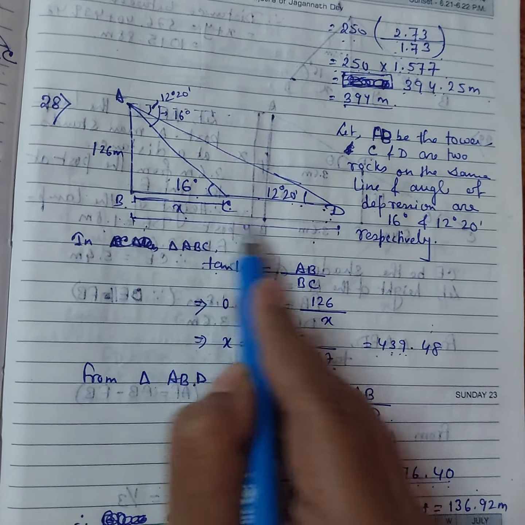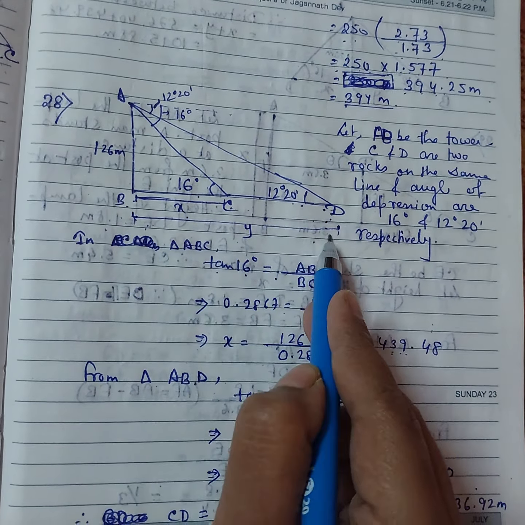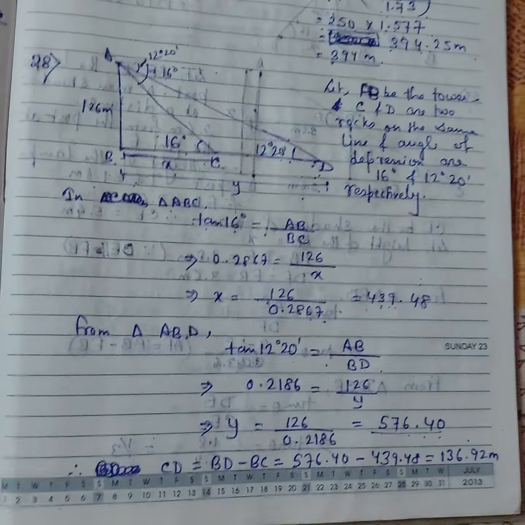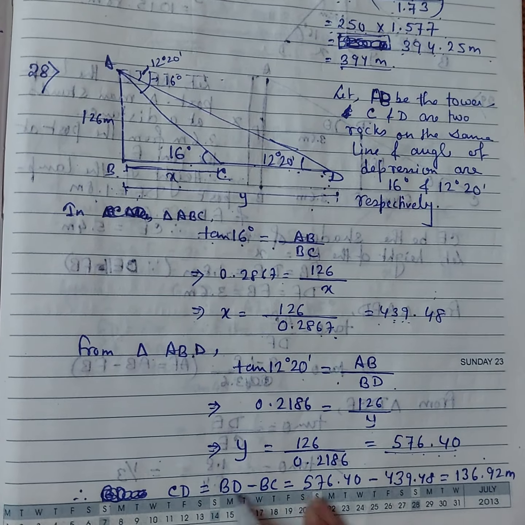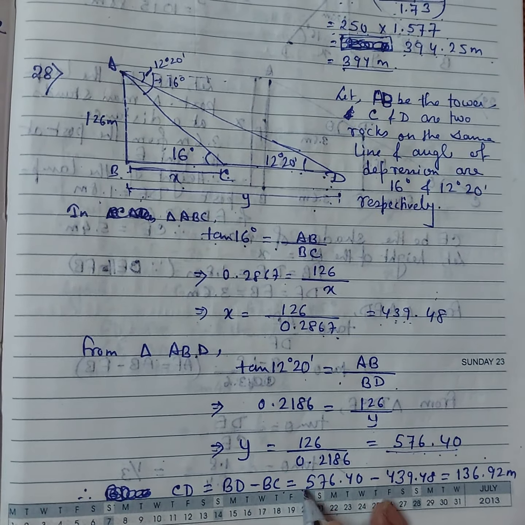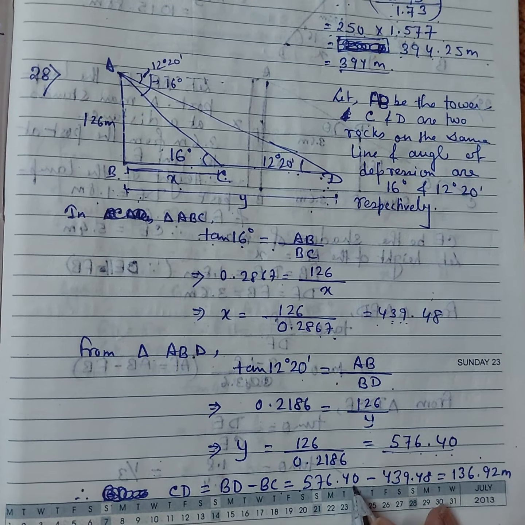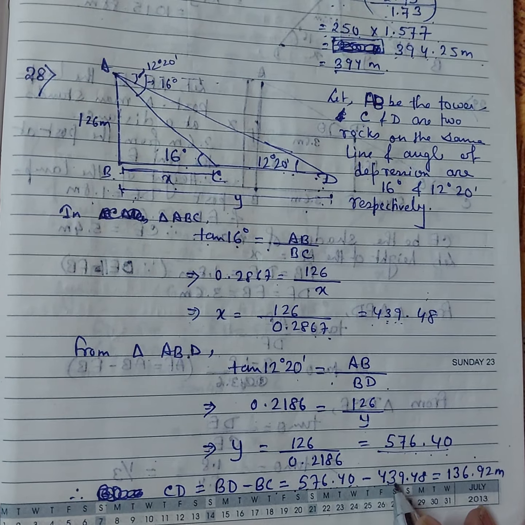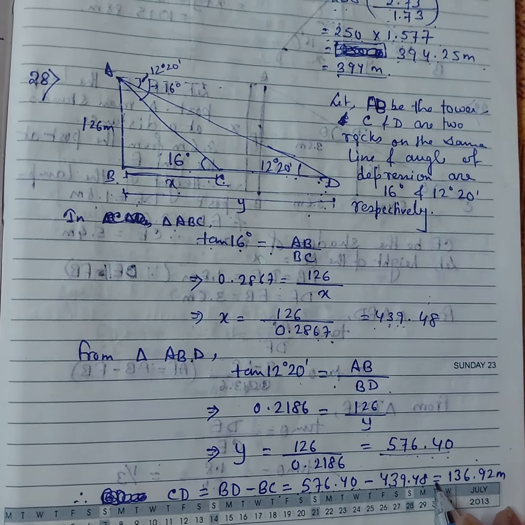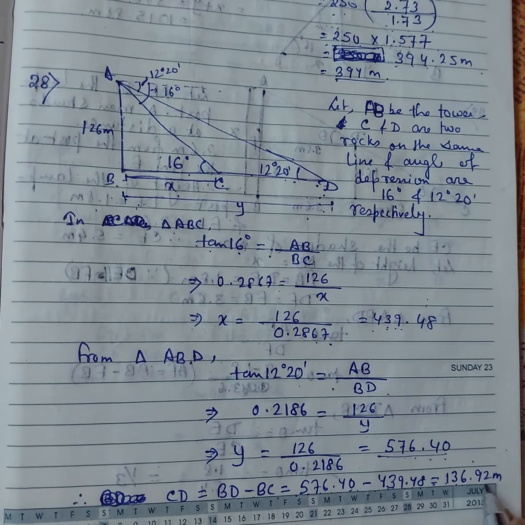Now CD, you have to find out the CD. You know the value of BD and BC. If you subtract this, you will get the value of CD. So your CD is equal to BD minus BC. That is equal to 576.40 minus 439.48, that is equal to 136.92 meter.